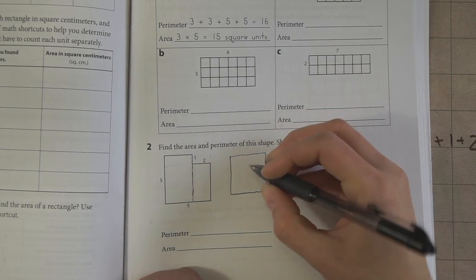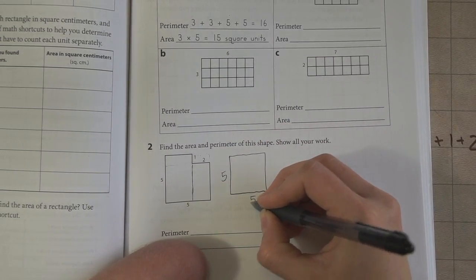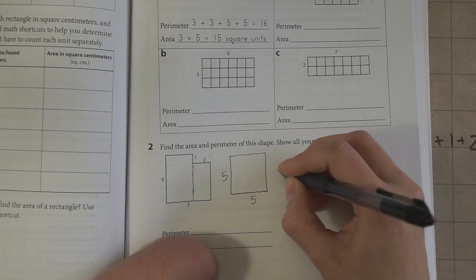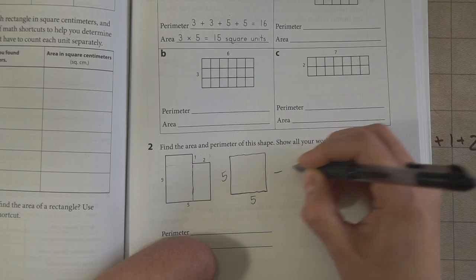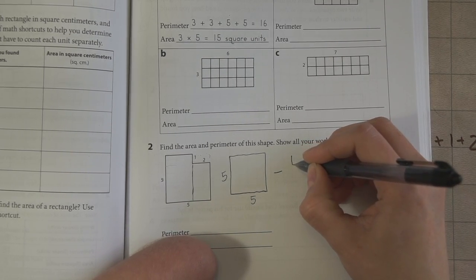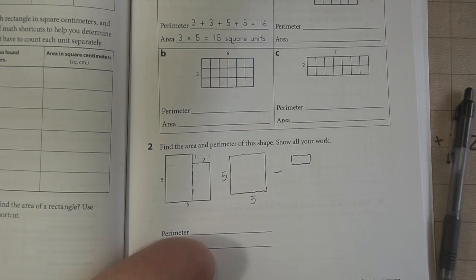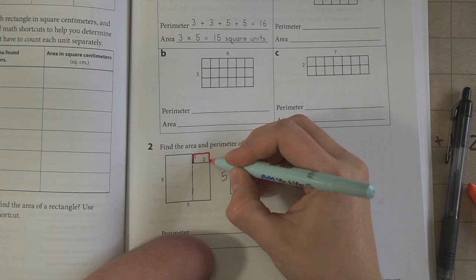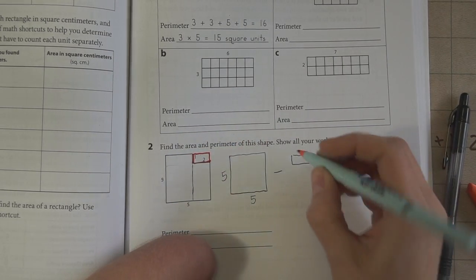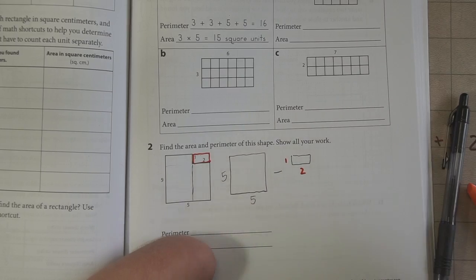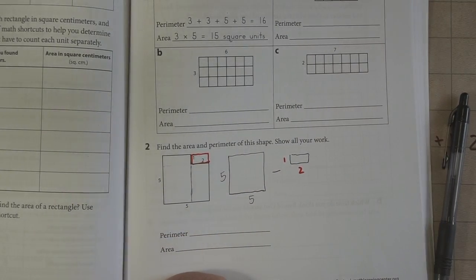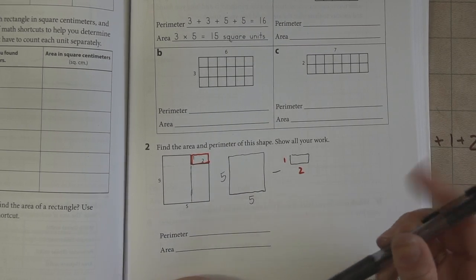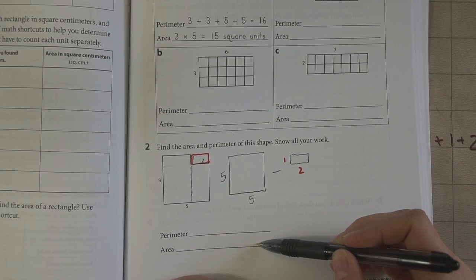Imagine a square that is 5 tall and 5 across, and then subtract the little piece in the corner. That piece right here, because this wasn't part of the original shape. Its dimensions were 1 by 2. If you take the big square and subtract the missing bit, that will give you the area of the shape.